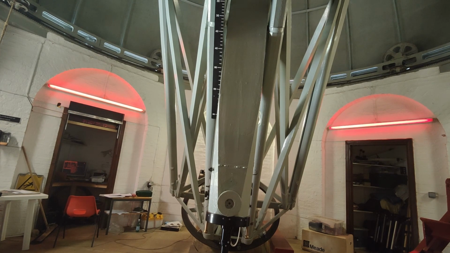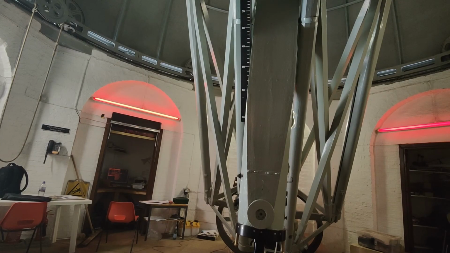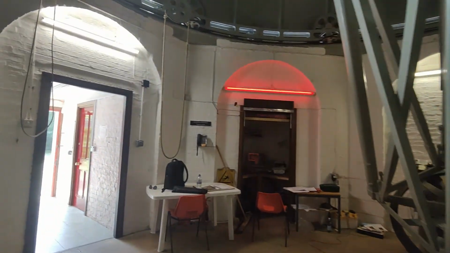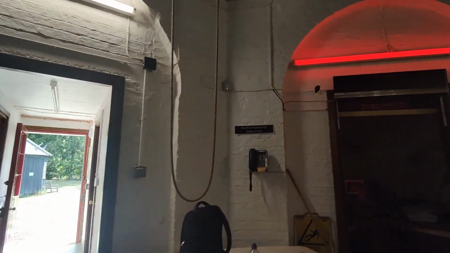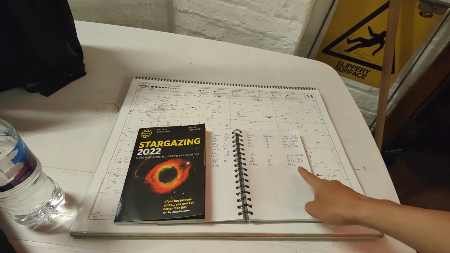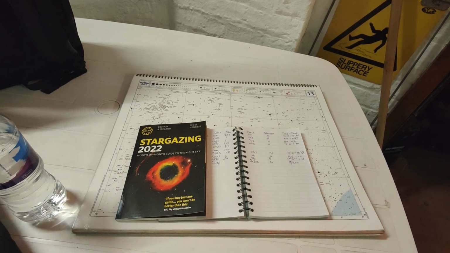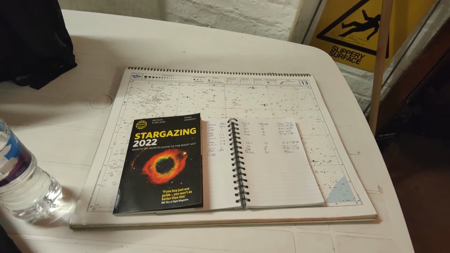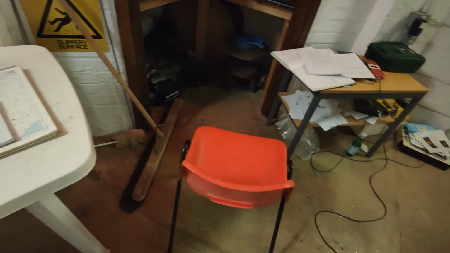This is how you use the Northumberland Telescope at the University of Cambridge. Before we go, we need to sign off on the logbook. Just log here the time you finish off, and you're good to go.